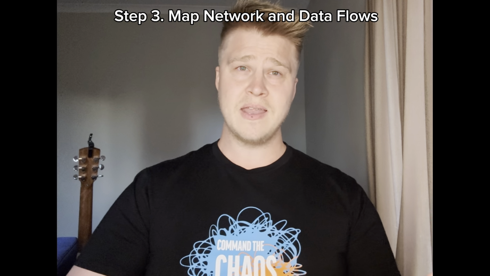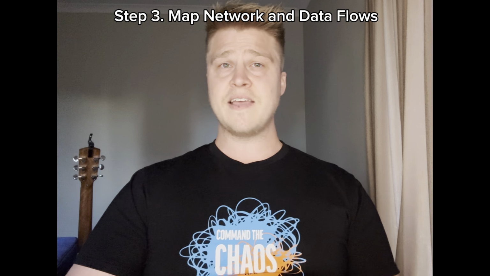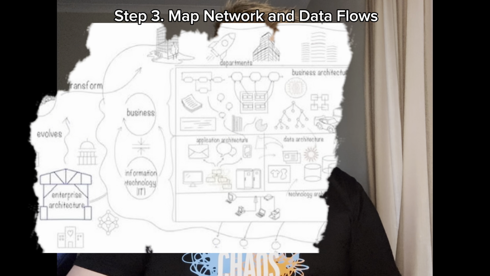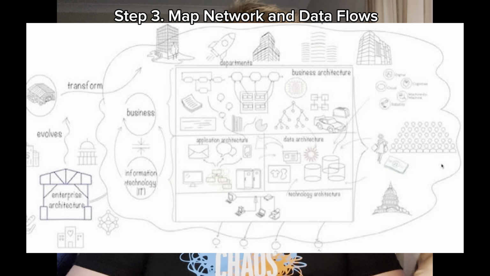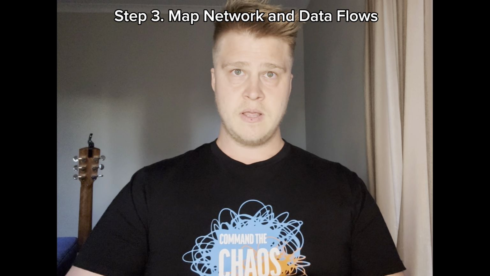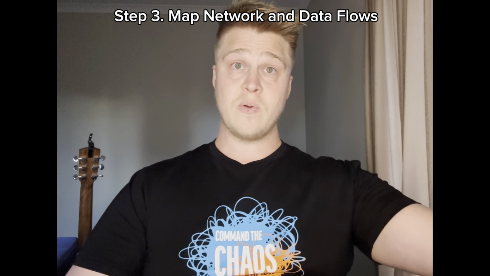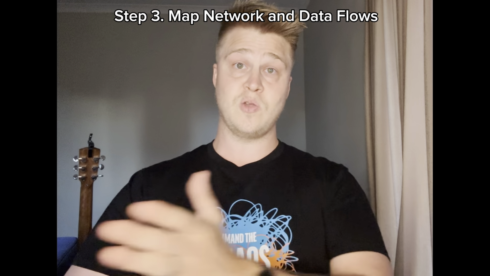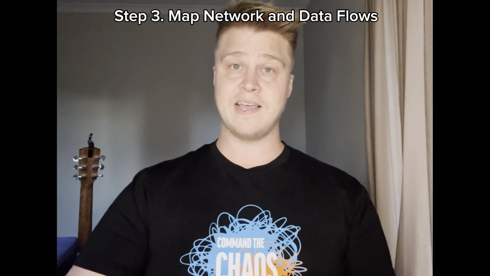Step 3 is to map network and data flows. It doesn't have to be a masterpiece, you don't have to be an artist. But drawing out how data moves throughout your network and business can be eye-opening. Ask, where is sensitive data stored and how is it transmitted? Where does it go? Which systems talk to each other? What's exposed to the internet? For example, if your customer data is flowing from secure location A to secure location B, but going through legacy unpatched systems, that's a red flag.